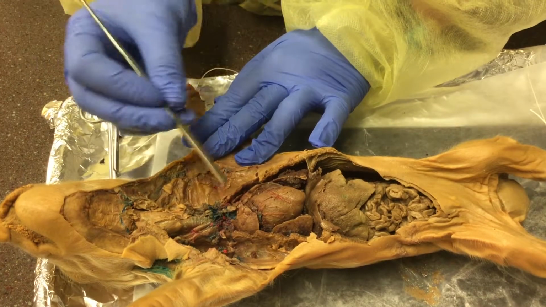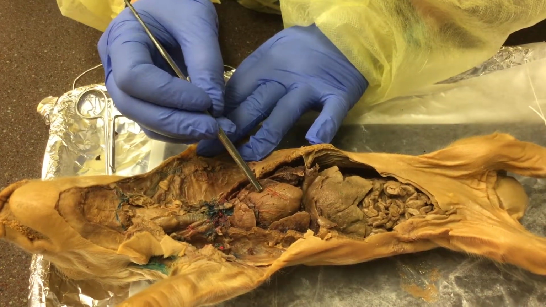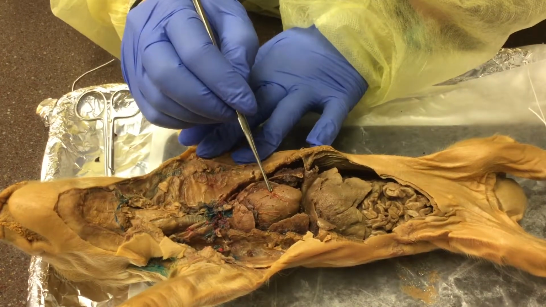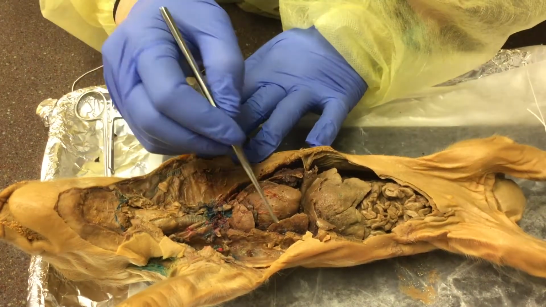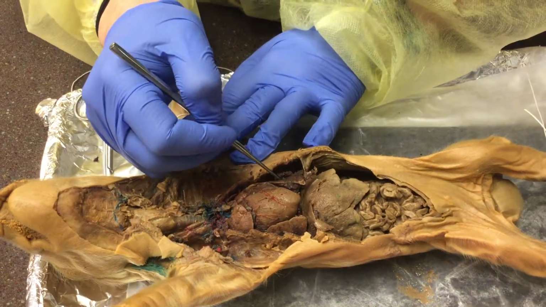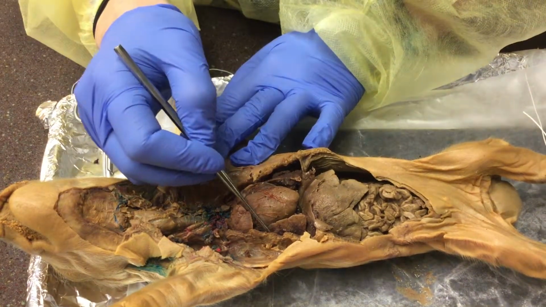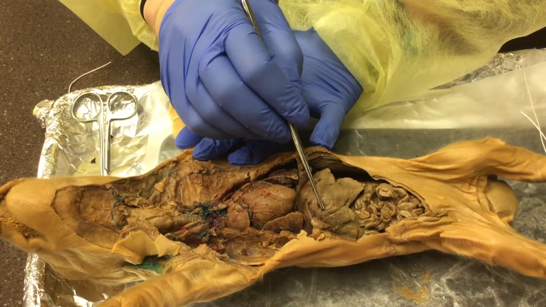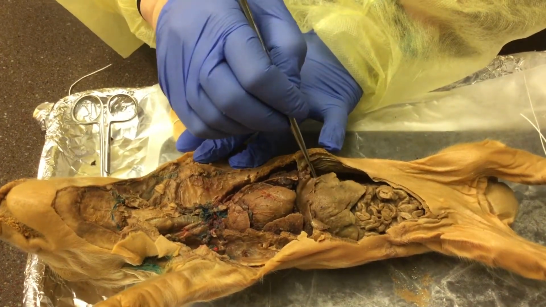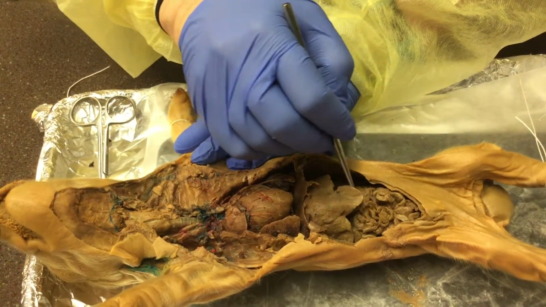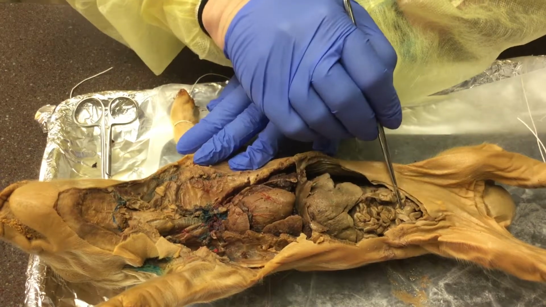Right here, this is the heart, and in the heart, these red structures are the arteries, and here are the lungs, both the right and left side lobes. Here is the liver, and behind the liver we have the spleen, and these structures down here are our small and large intestines.